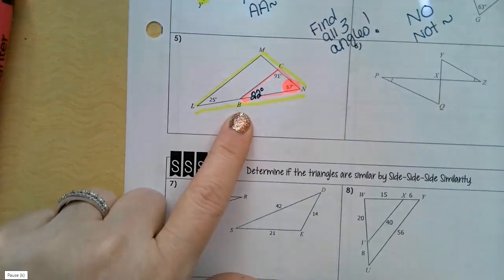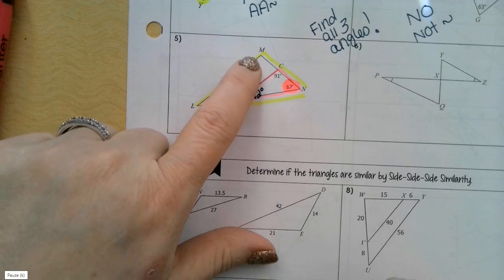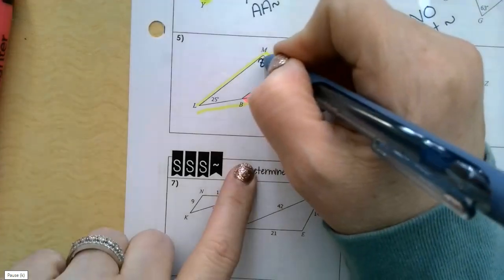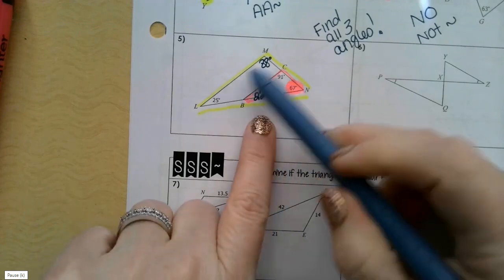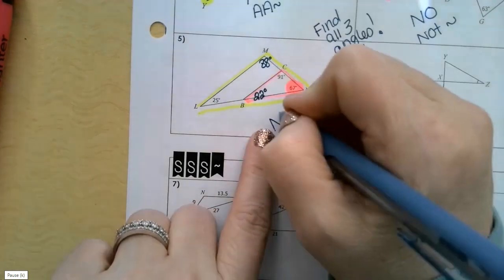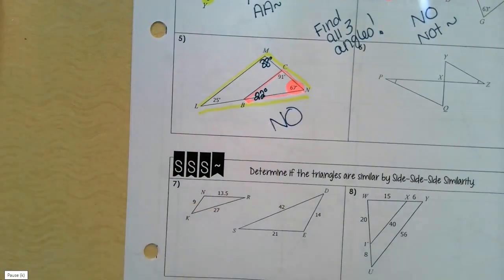So is there a 22 in the big triangle? No, it's a 25. I already know that this one is not going to be 91. It actually ends up being 88. So I can't find two angles congruent to two angles, so this is a no.